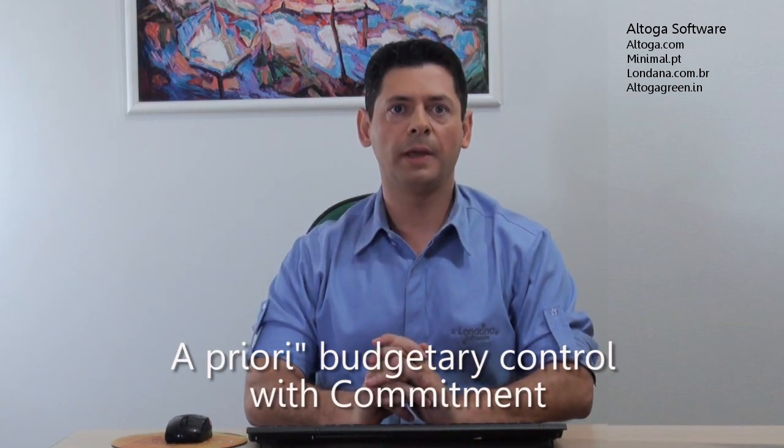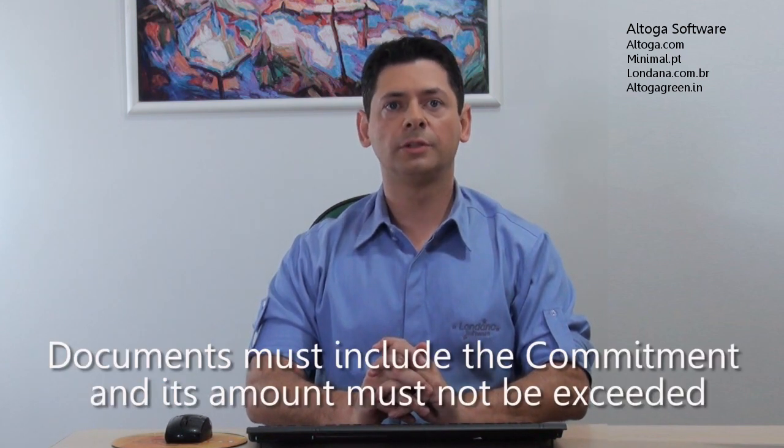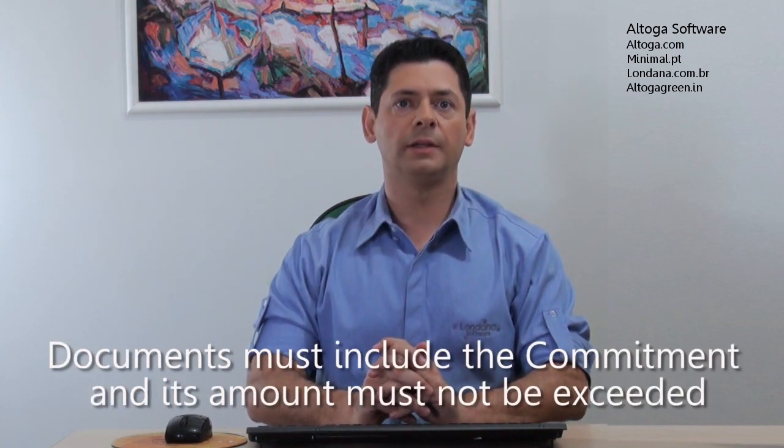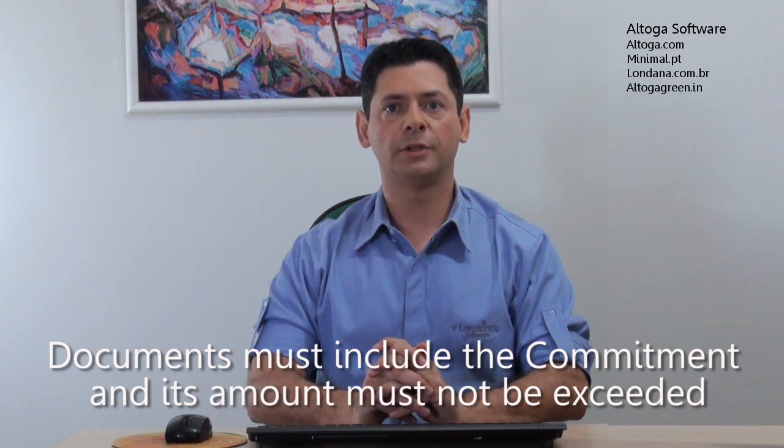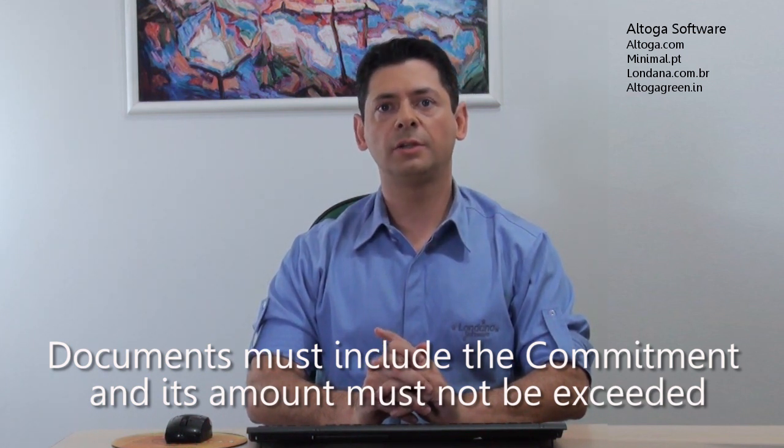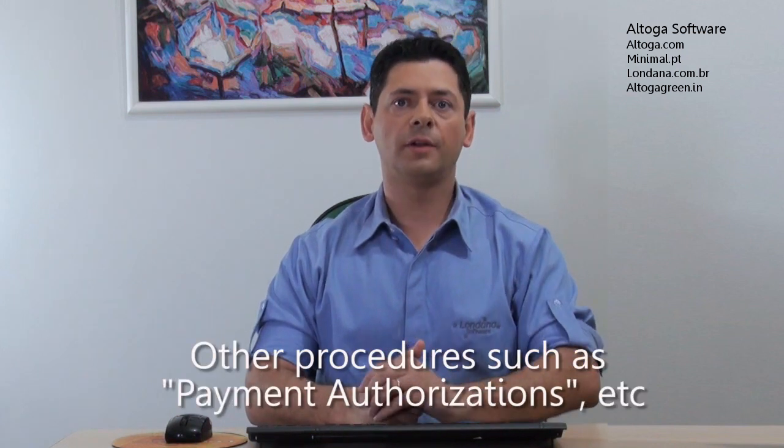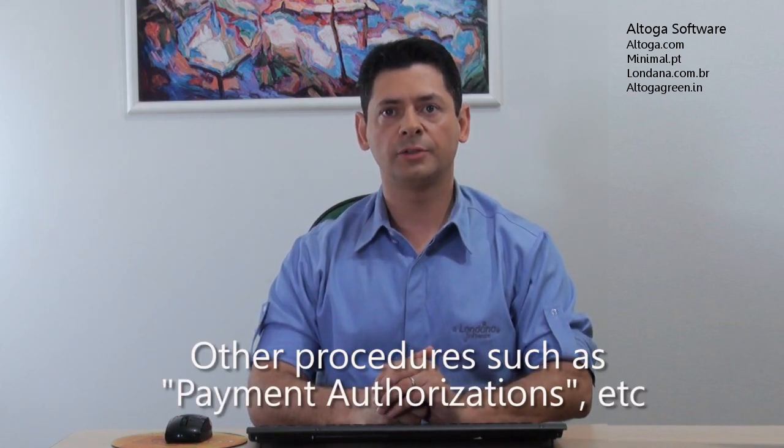One of the main aspects is the a priori budgetary control based on the concept of allocation of funds, often referred to as engagement and, in the case of Brazil, as commitment. Documents must include commitment or engagement figures, and the control over the amounts allocated for a particular purpose must be asserted in order for those amounts not to be exceeded by the ones of the actual documents at issue. And, of course, other procedures such as payment authorizations, different tax treatment and accounting, etc., must be addressed as well.